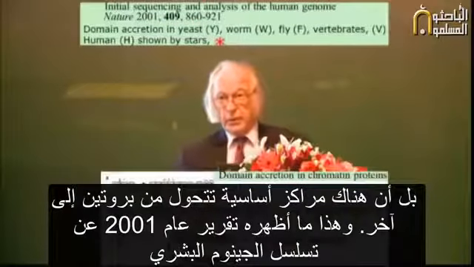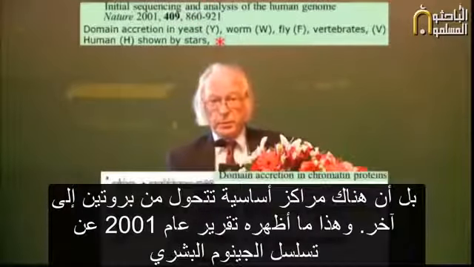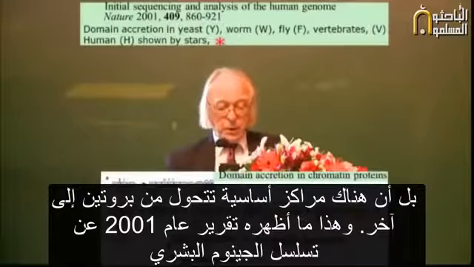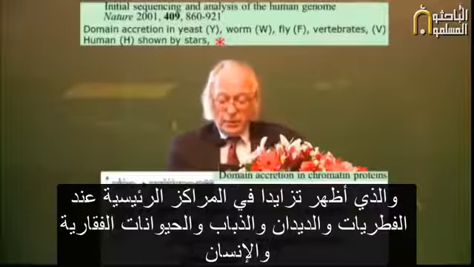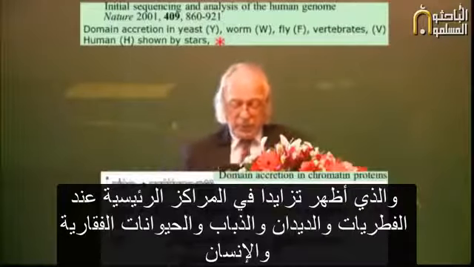This is from the 2001 report of the sequencing of the genome, showing domain accretion in yeast, in a worm, a fly, vertebrates, and human.